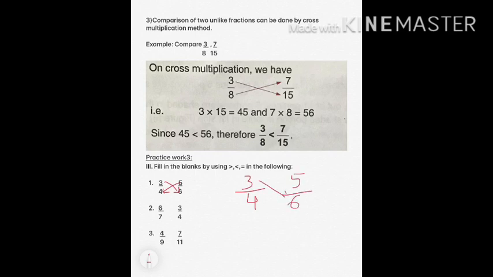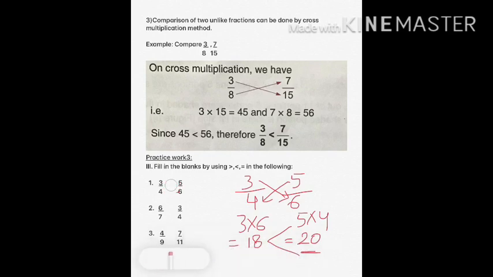So 3 sixes and here 5 fours. Here you will get 18 and here you will get 20. Okay students, so which is greater? 20 is greater, so that means this side fraction will be greater. If I write it here like this, 5 upon 6 will be greater.